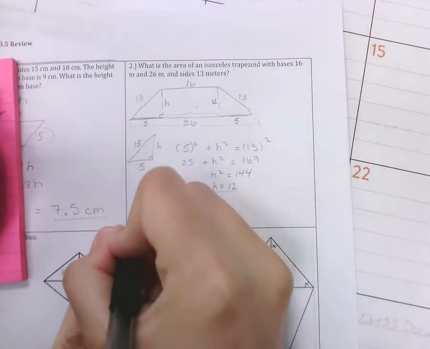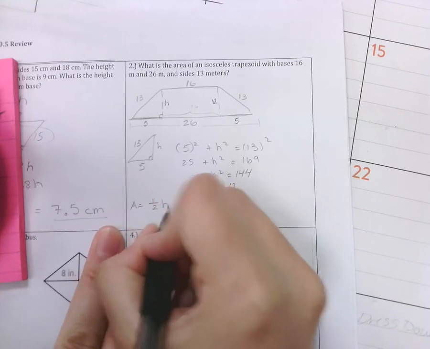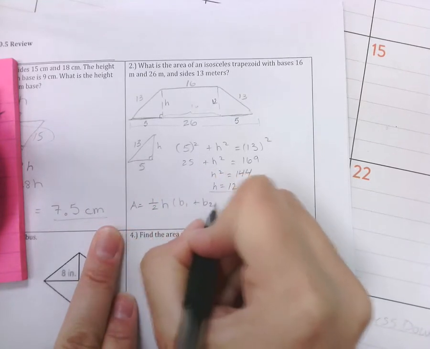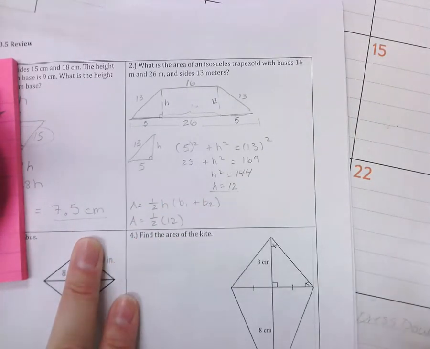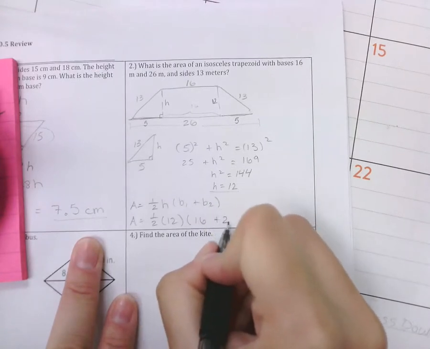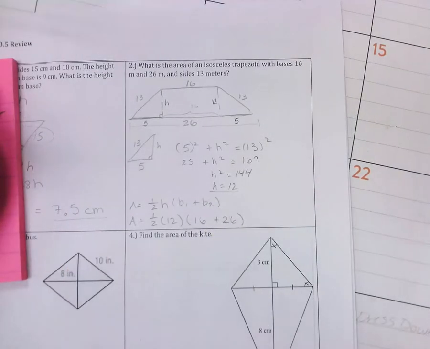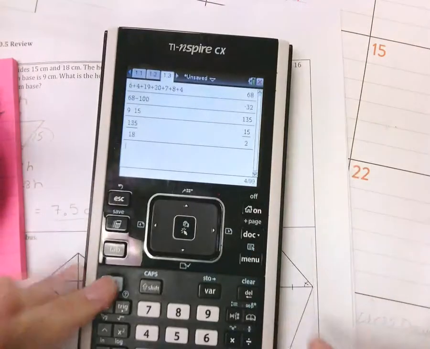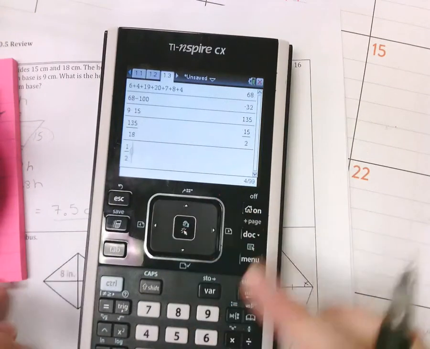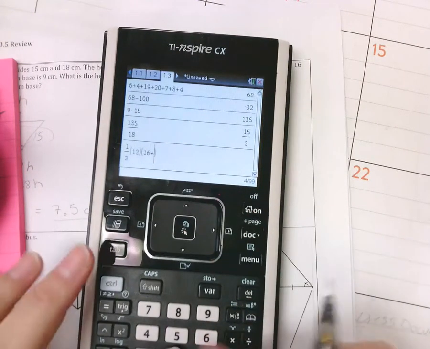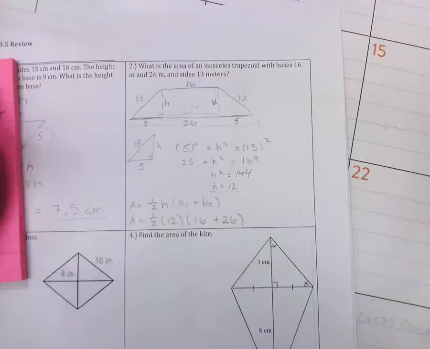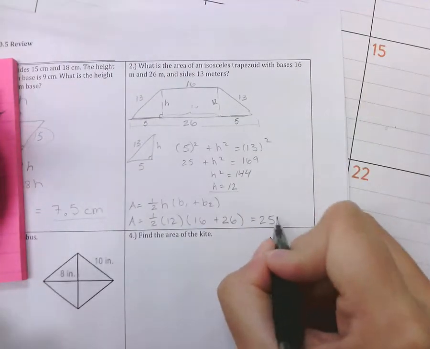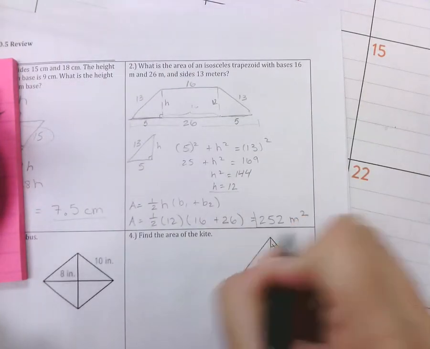So the area of a trapezoid formula is 1/2 times the height times base 1 plus base 2. So I know this. 1/2 times the height, which we just found was 12. Base 1 can be 16, and base 2 can be 26. Now, you have a calculator, so you don't have to worry about math. You can plug all this in at once: 1/2, 12, 16 plus 26. It does it all for you, as long as you know how to use your calculator. So this is 252 meters squared, or square meters.